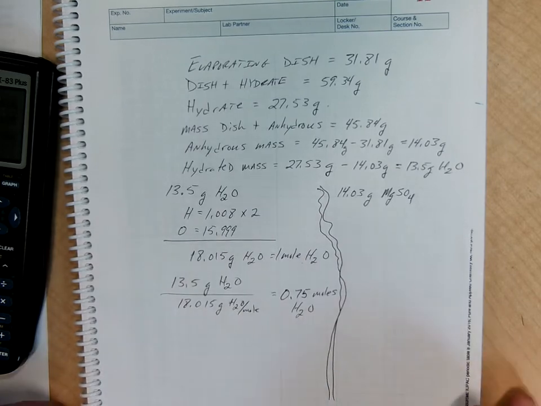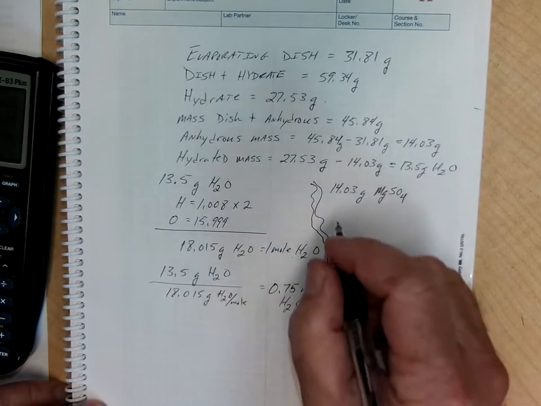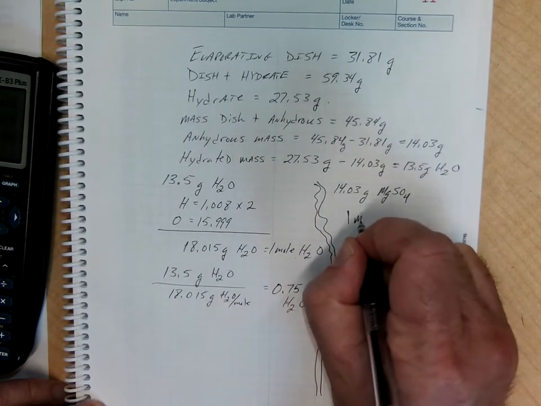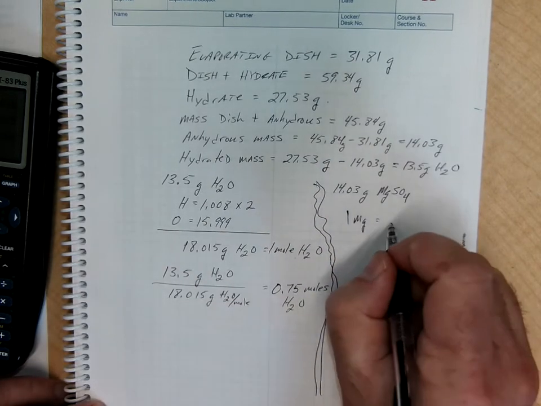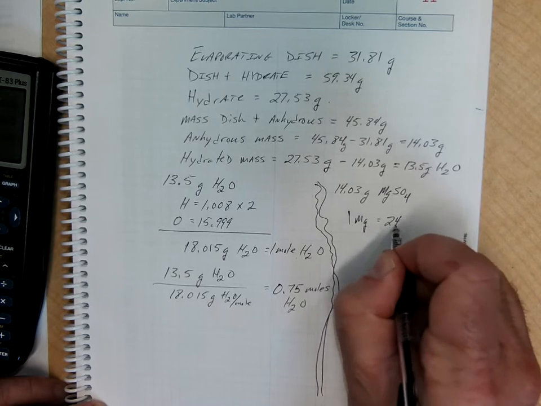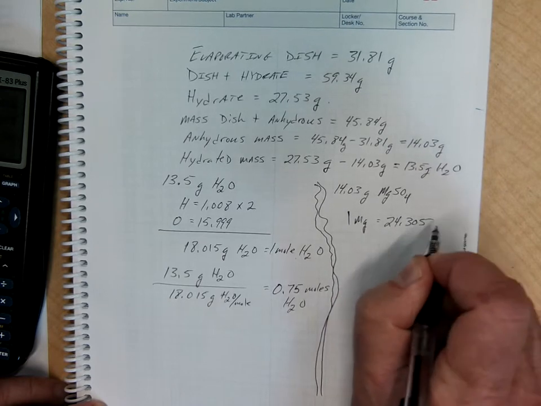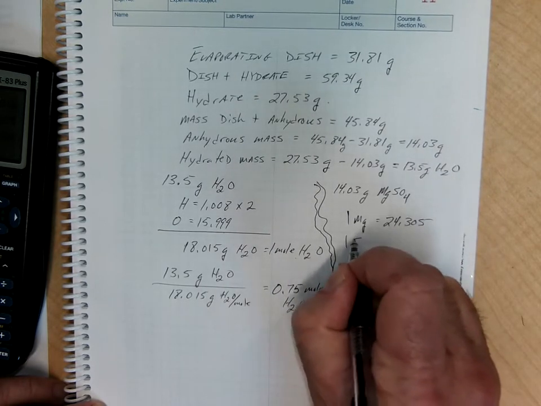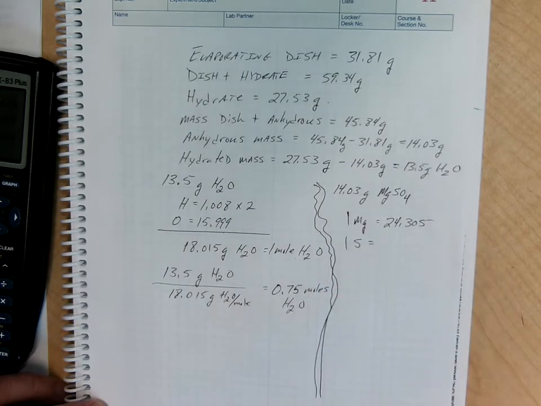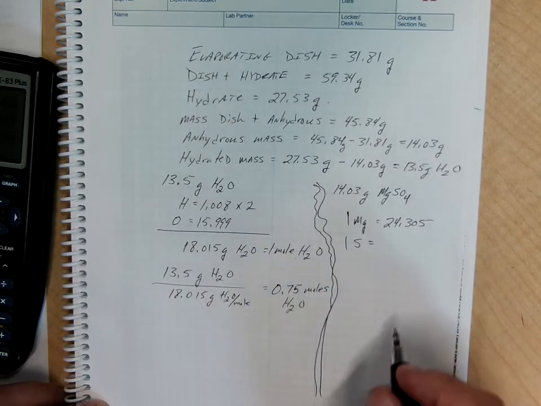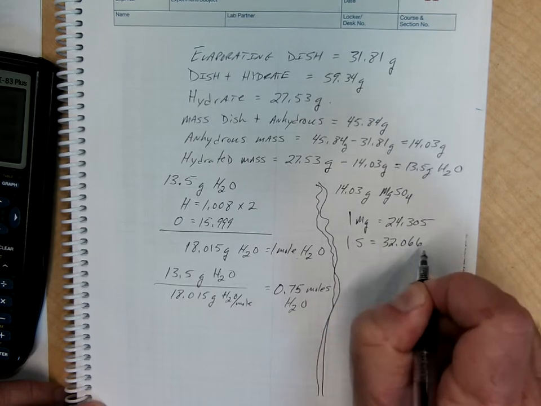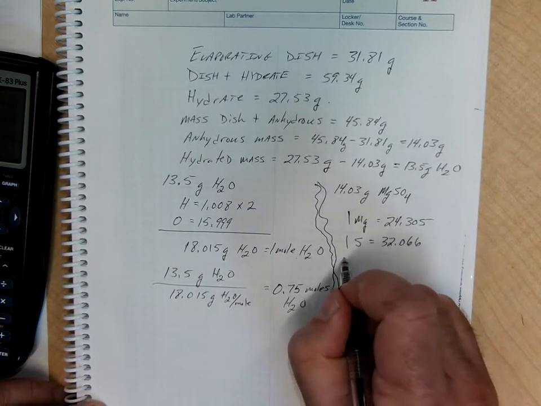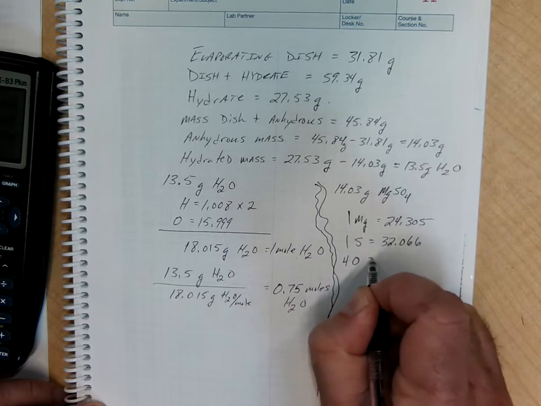We need to do the same thing with the magnesium sulfate. So to figure out the molar mass of the magnesium sulfate, you have 1 magnesium, which is 24.305 grams per mole. You have 1 sulfur, which is 32.066 grams per mole, and then you have 4 oxygens.